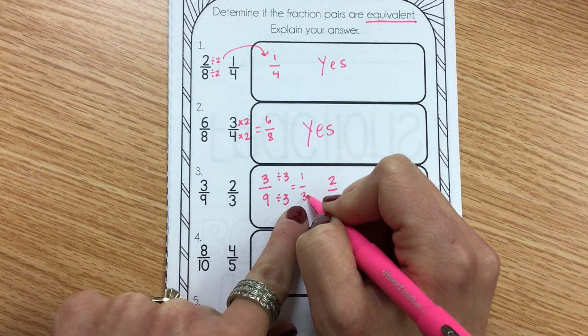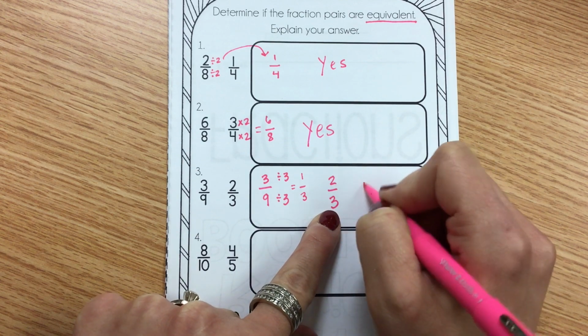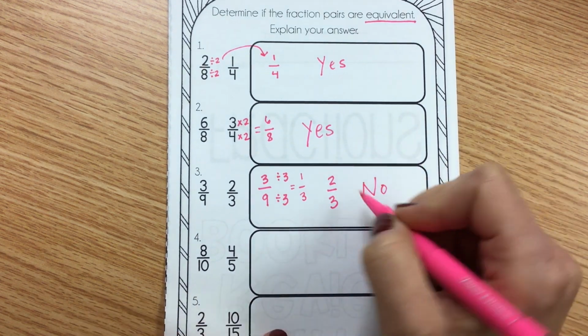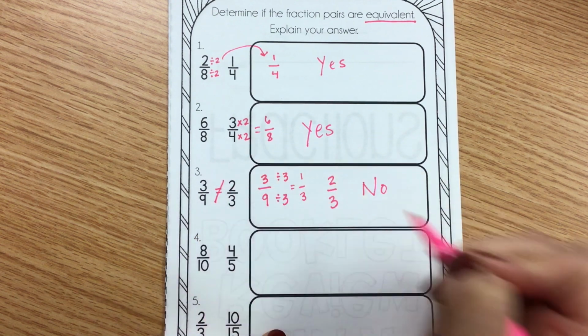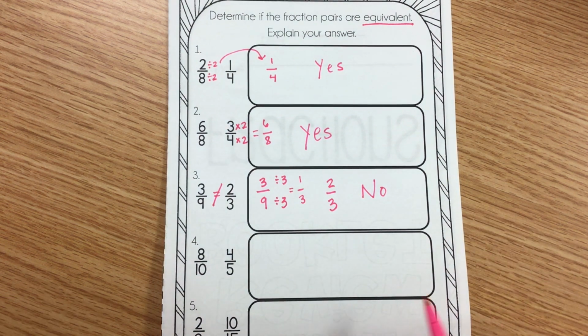So is 1/3 the same thing as 2/3? No. So these are not equivalent fractions. So we just go like this. No, they're not equal. They're not equivalent.